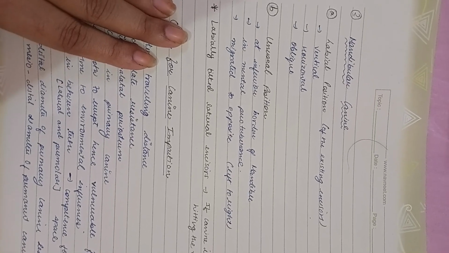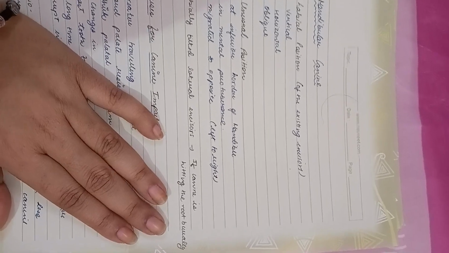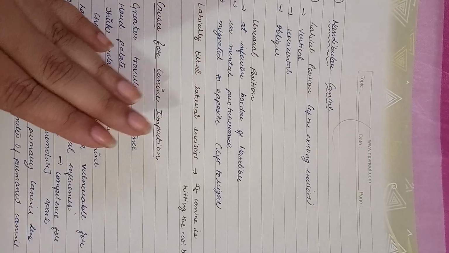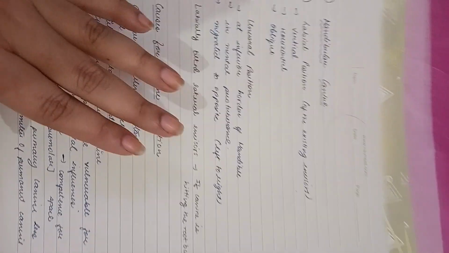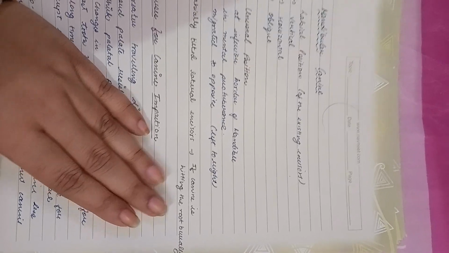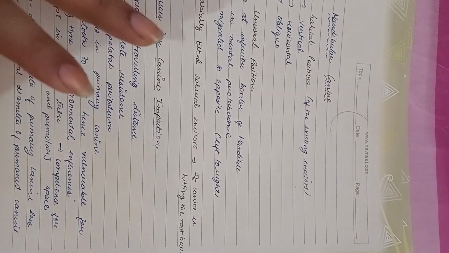A labially tilted lateral incisor emphasizes that the canine is hitting the root buccally. If the lateral incisor is labially tilted, then it emphasizes that the canine is hitting the root buccally. If incisors are labially tilted, the canine is hitting the root buccally.